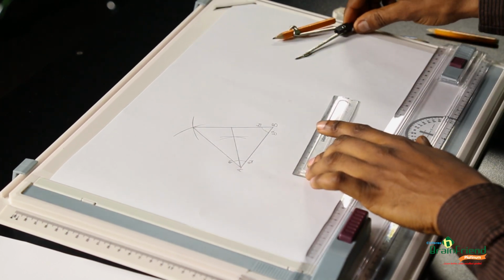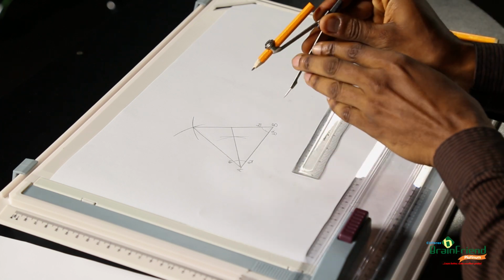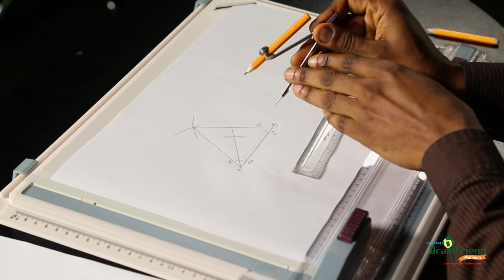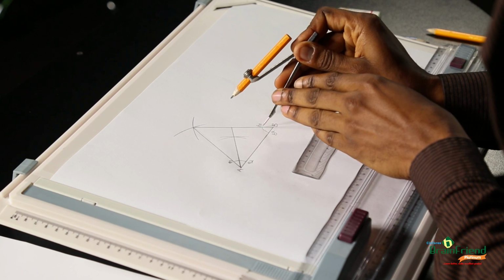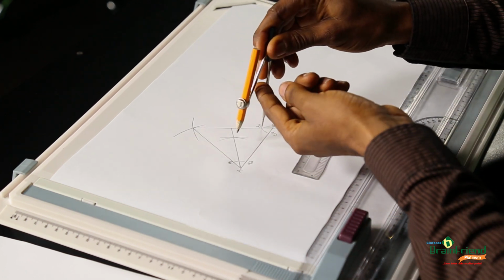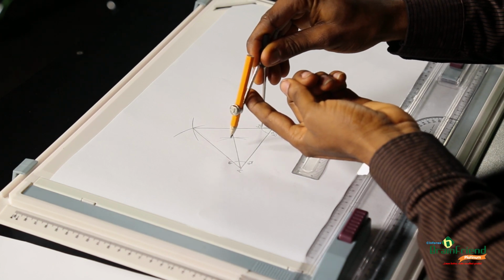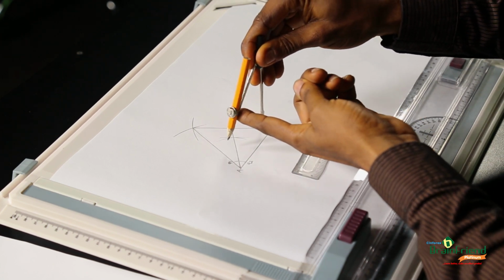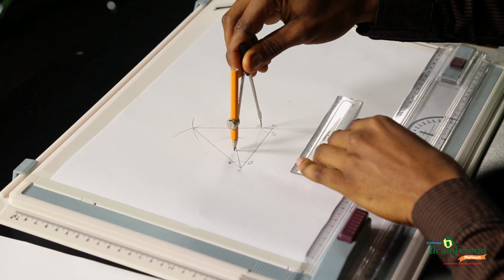Pick your compass. Repeat the same procedure by placing a compass at B1 and expand it a little. Cut an arc.